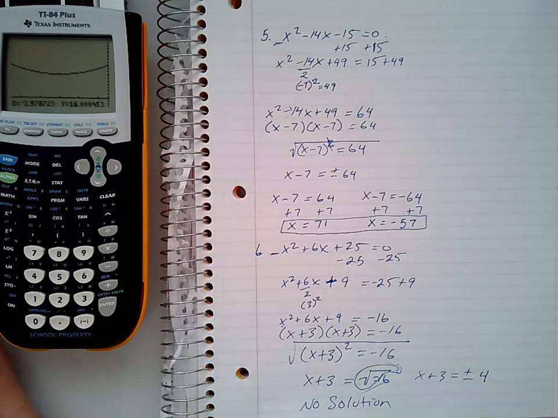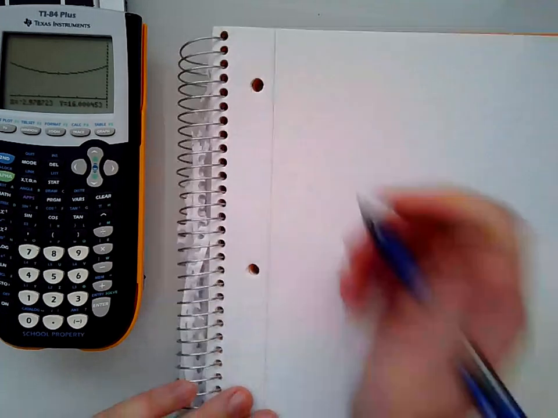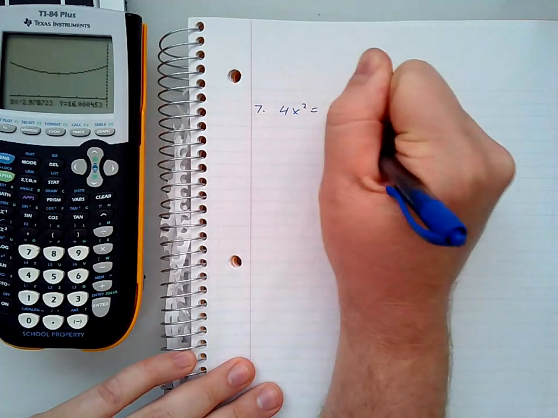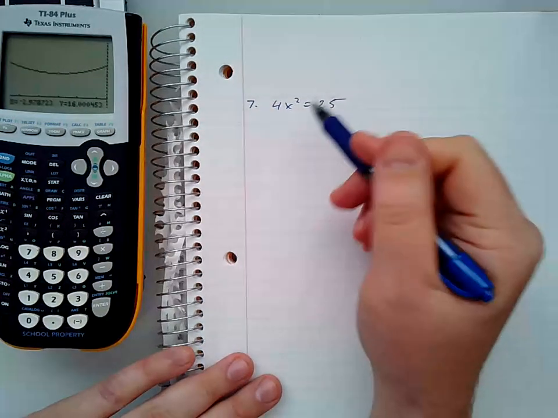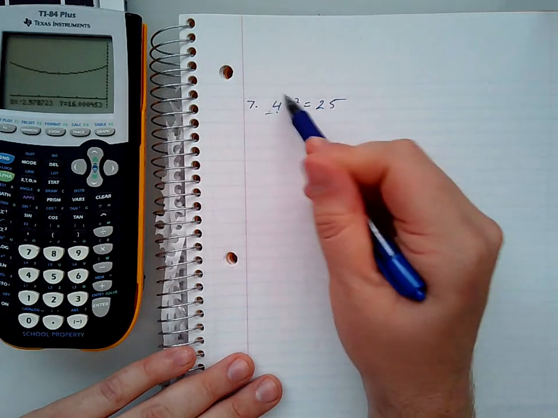Number 7. Number 7 says, solve the following equations by using square roots. Square roots are the really, really easy things that we covered. We're just looking for perfect squares. We have 4x squared is equal to 25. And all we're doing here is, first of all, we check to see if they're divisible by 4 to make sure our x is 1.